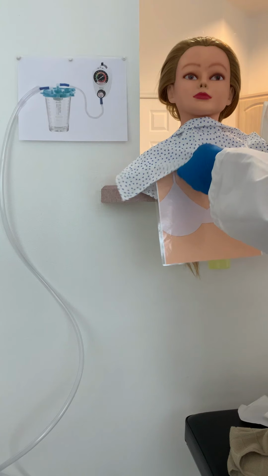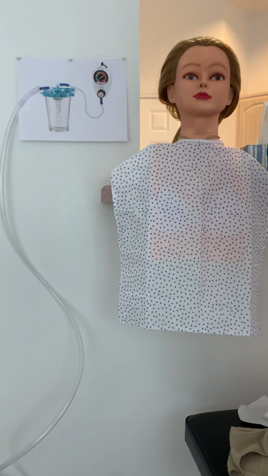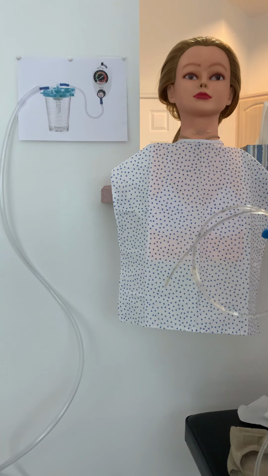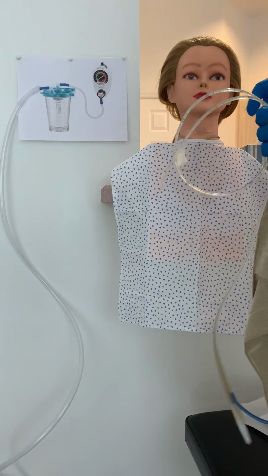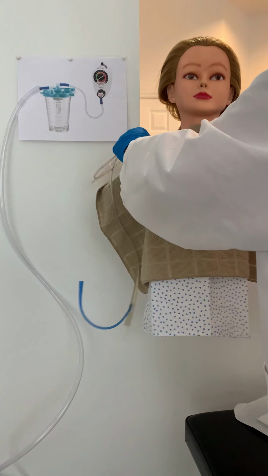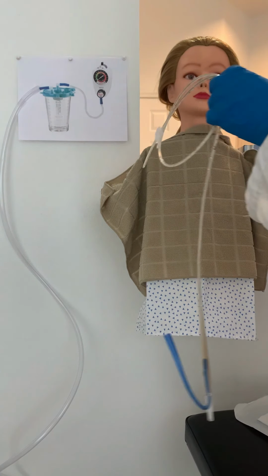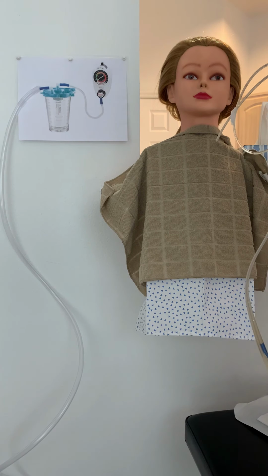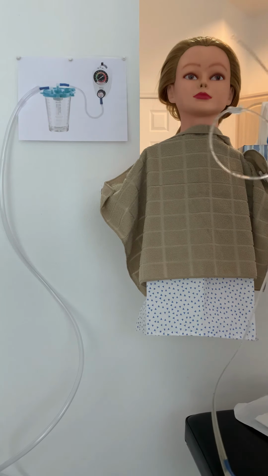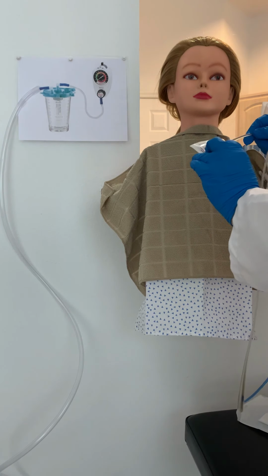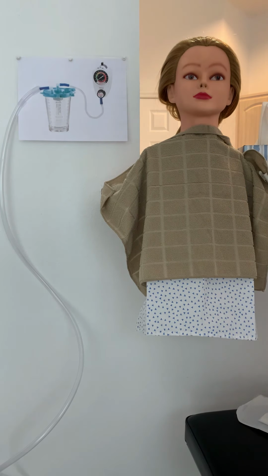Okay, now we can put this gown back down, and then I'm going to put a towel over your chest as well. Just in case we make a mess. All right. So now we are ready to start inserting. Before we insert, we are going to dip the tube in our lubricant.